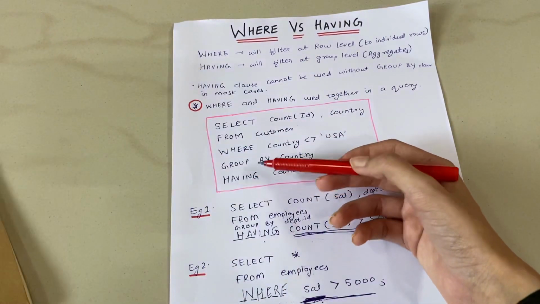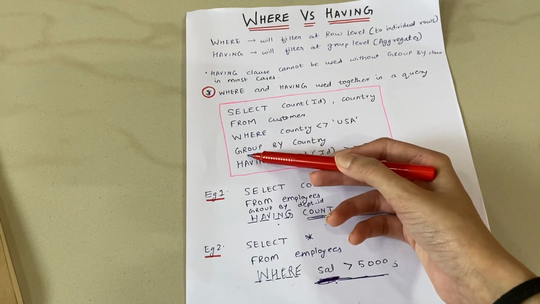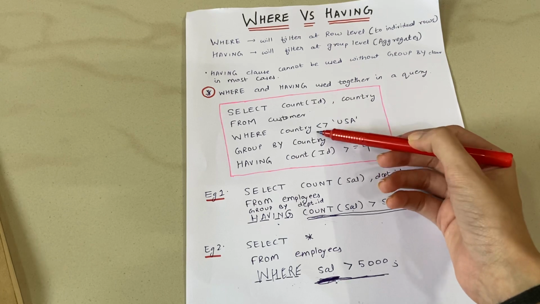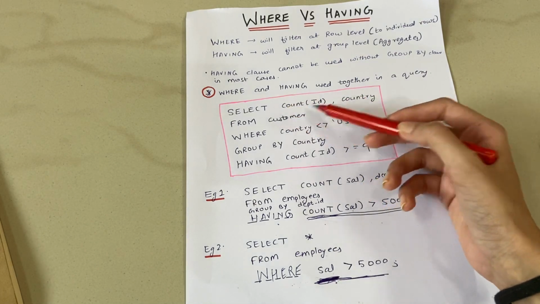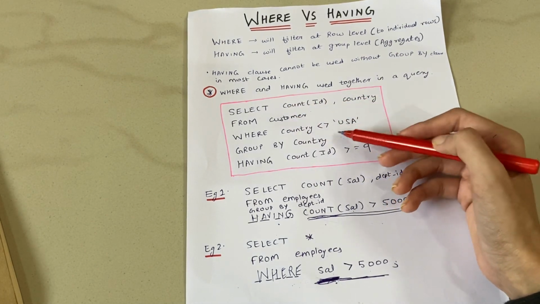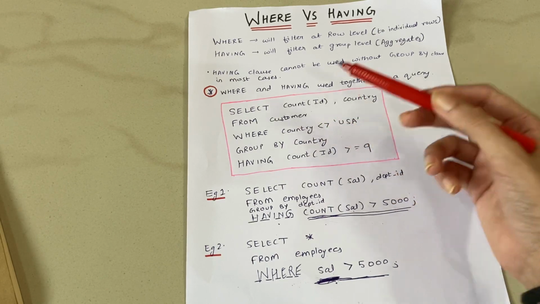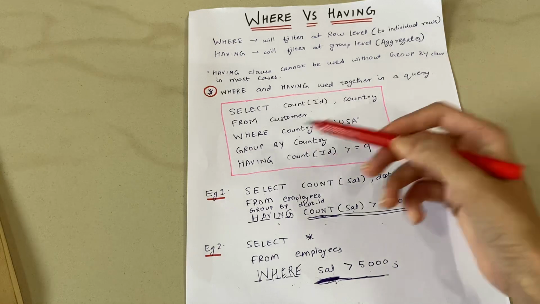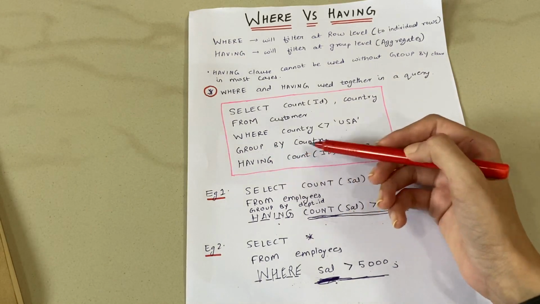But as you can see ahead, GROUP BY country, so we are grouping it by country. First of all, we are selecting all these, but we are removing those records where country is USA. So we are removing those, and then we are grouping based on country.